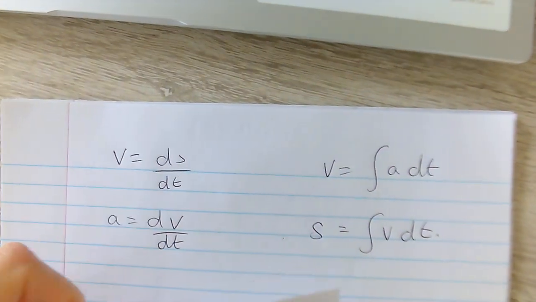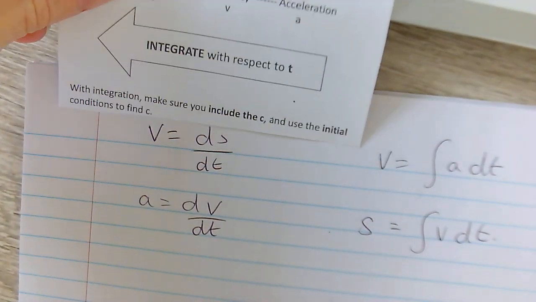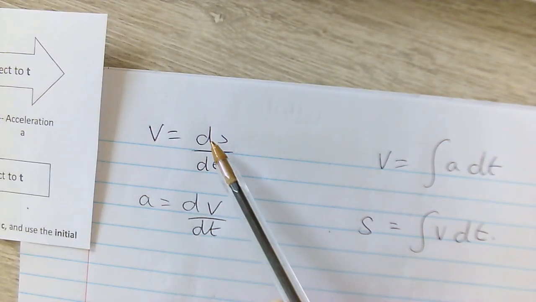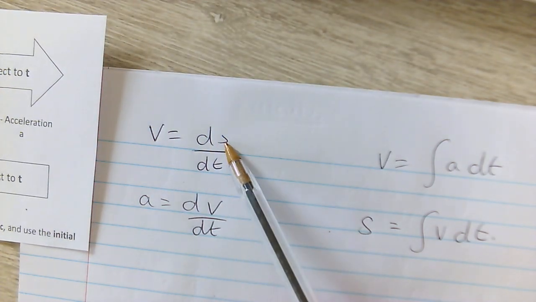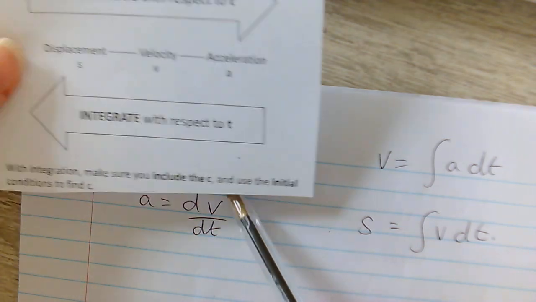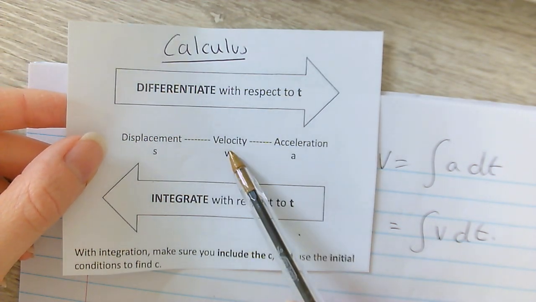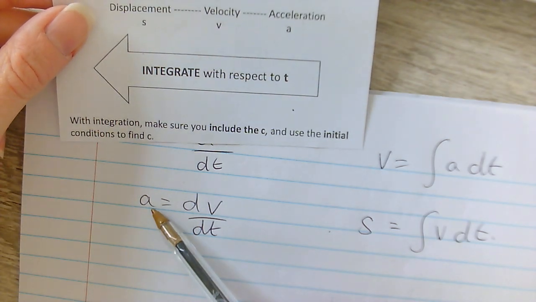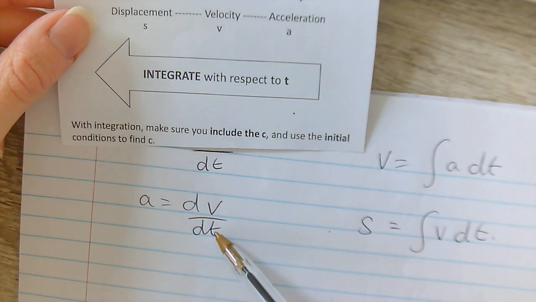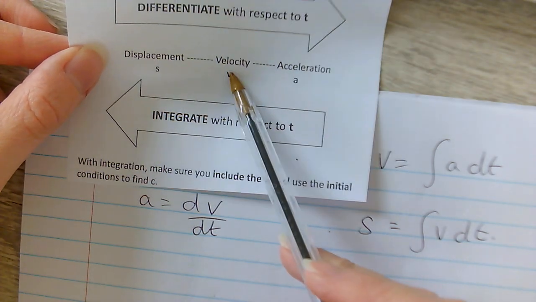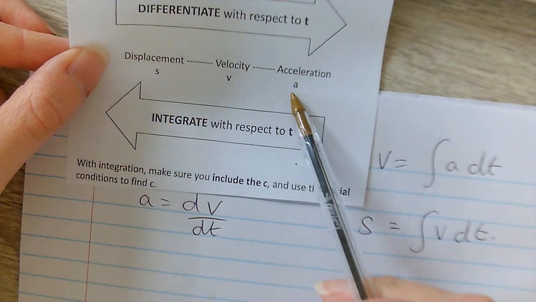You have to start getting used to the way that you're going to write this. If you want velocity, you're differentiating displacement with respect to time, because velocity is differentiating displacement. If you want acceleration, you differentiate velocity with respect to time. Differentiate velocity, you get acceleration.